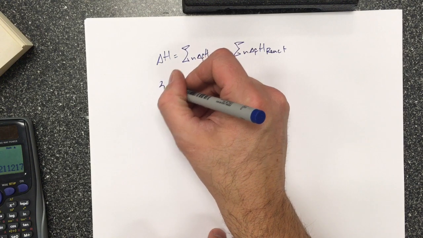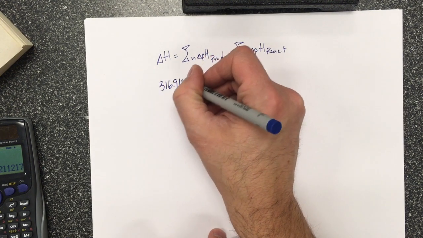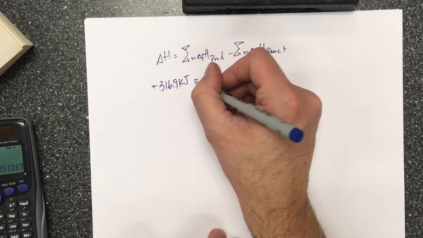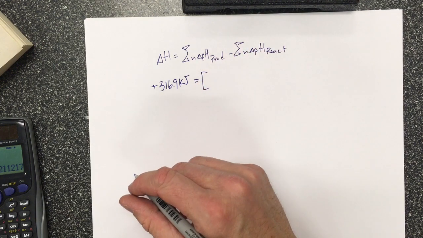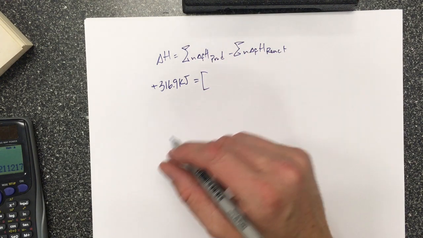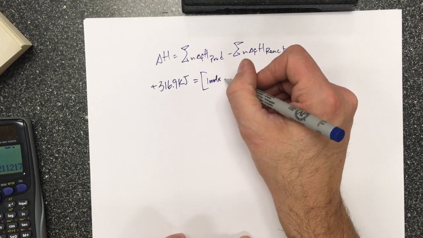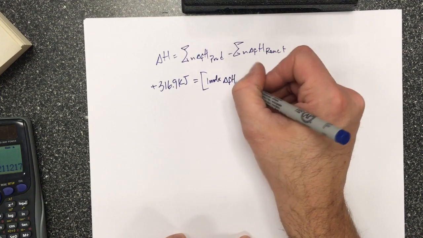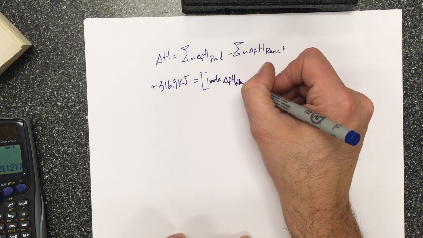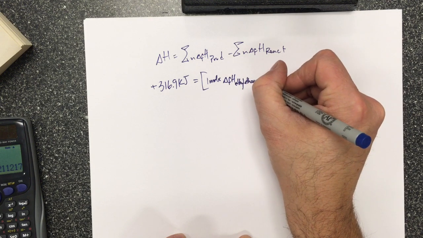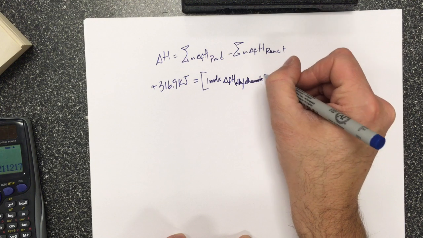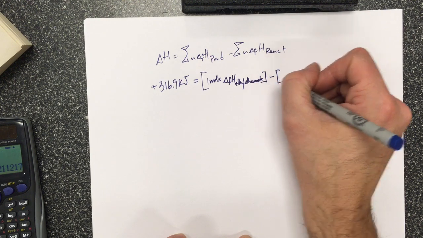So 316.9 kilojoules is going to be equal to the formation enthalpy of the products, which is 1 mole times the formation enthalpy of ethyl ethanoate, minus the reactants.